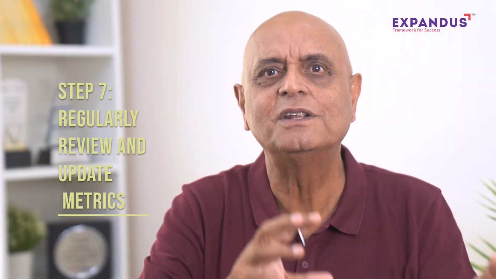The next important thing, step 7, is regularly reviewing and updating this matrix. See, what happens is we set up the matrix for a year, but then we add a new supplier or we add a new material to be purchased, or we open a unit which is 20-30 kilometers away from where we are working now. Now, all this will create a situation where you have to review these goals. So establish a schedule for looking at this matrix, maybe once a quarter, and make sure that you review them so that you can take the right decisions.